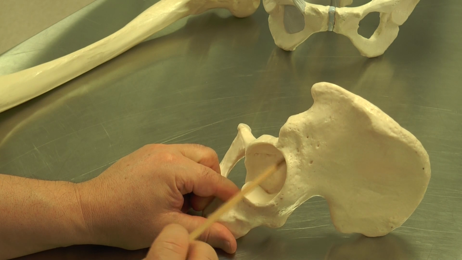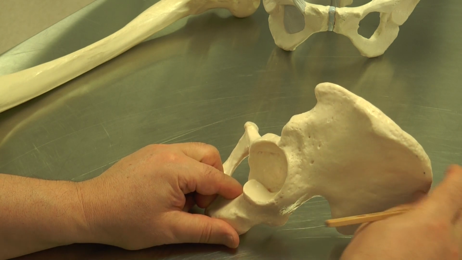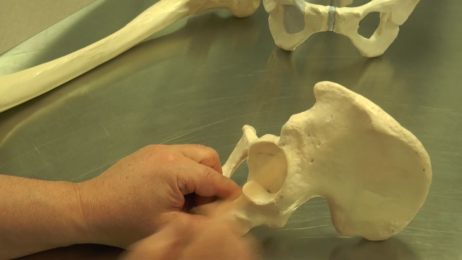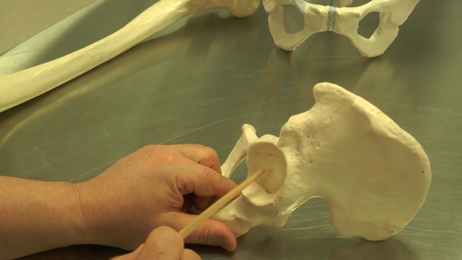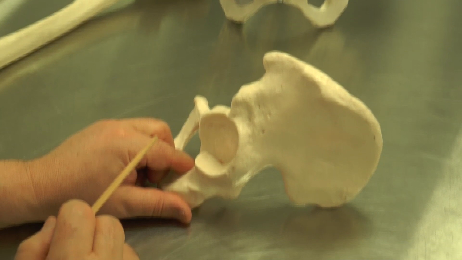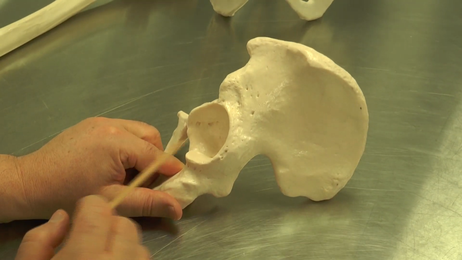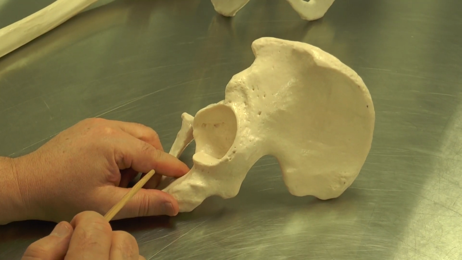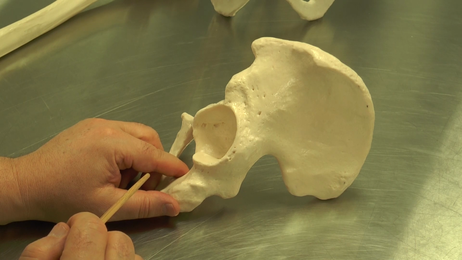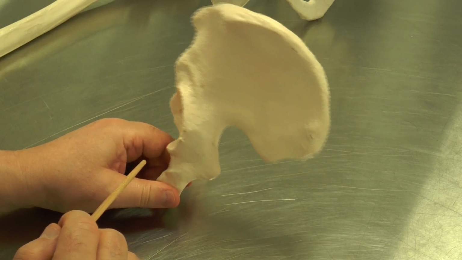This acetabulum is important because the head of the femur articulates with it, forming the hip joint. This is the back part of the pelvic bone, and this is the left pelvic bone, by the way.